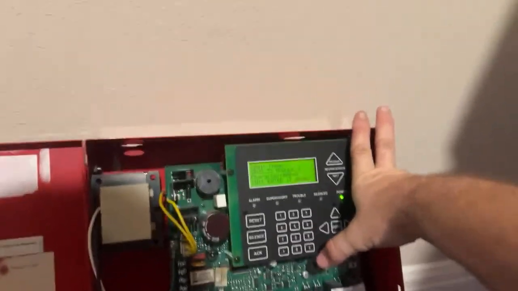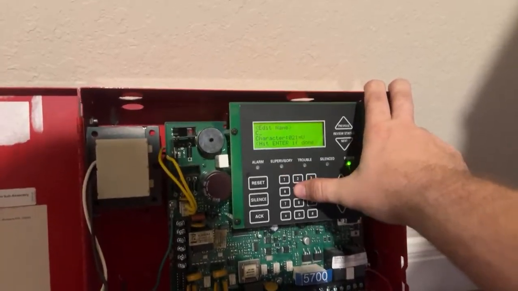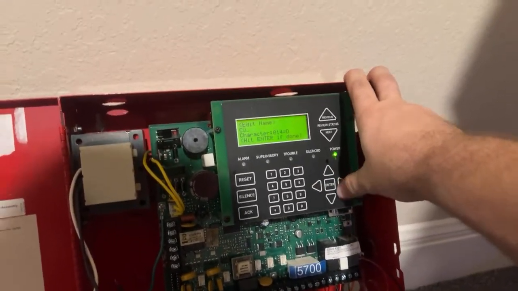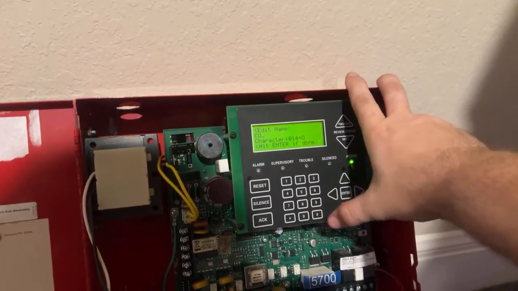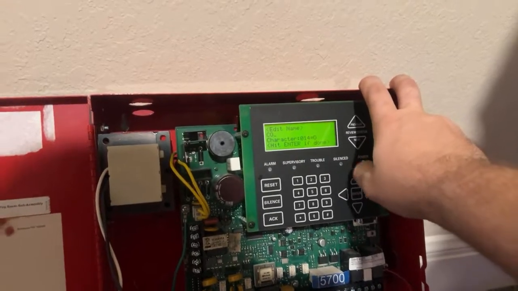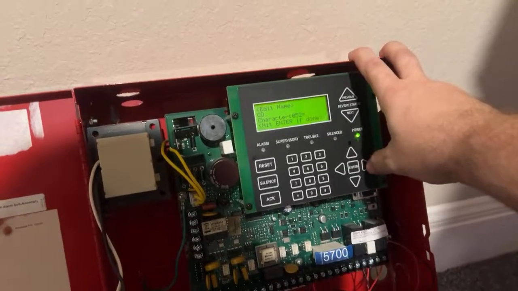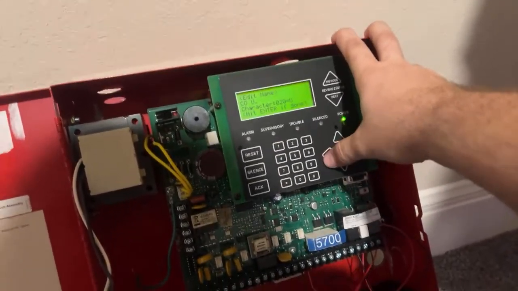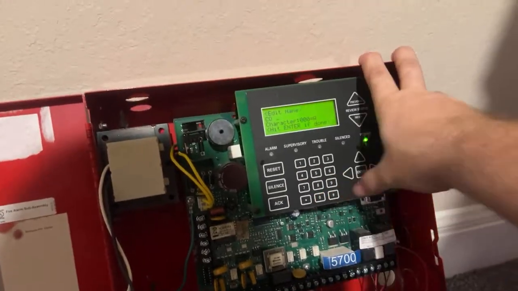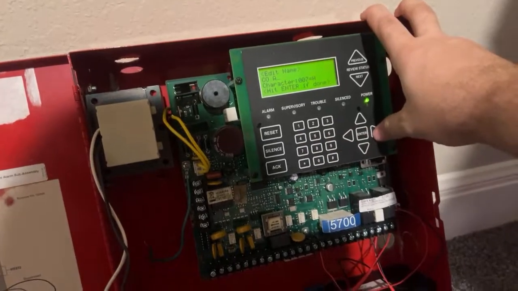And we are going to do CO. CO. What? Oh, that's why. We're gonna do CO alarm.